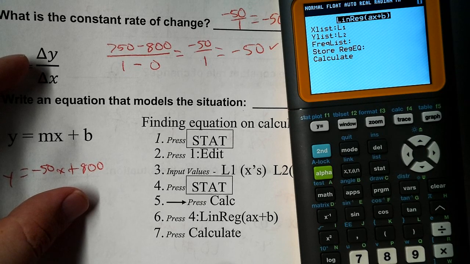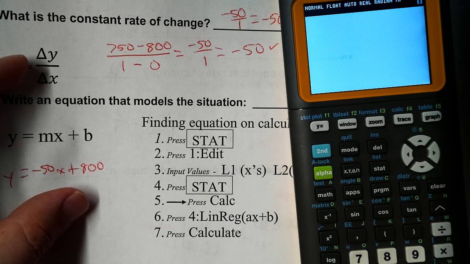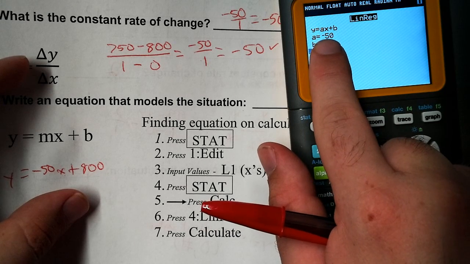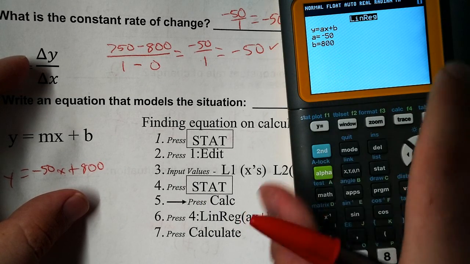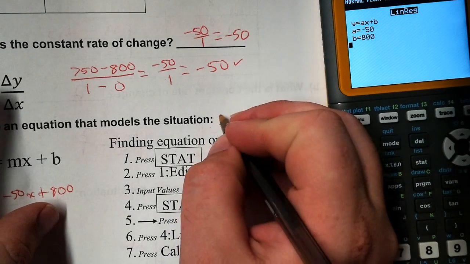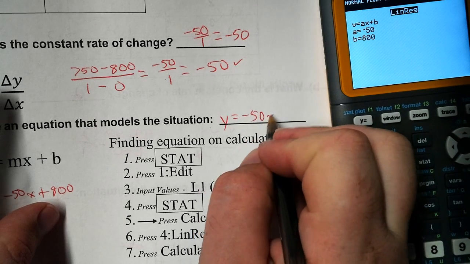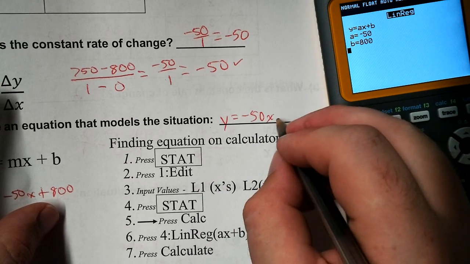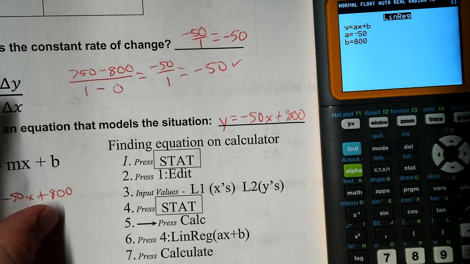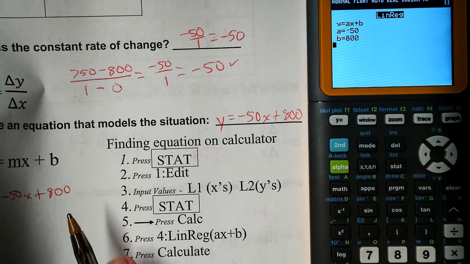And then you're going to scroll down to calculate. Push enter. And now what does it tell us? Y equals AX plus B. It says A is negative 50 and B is 800. So that's just doing it on the calculator. So Y equals negative 50x plus 800. If you don't have one of these calculators at home, then I suggest you do it by hand like how I showed you.